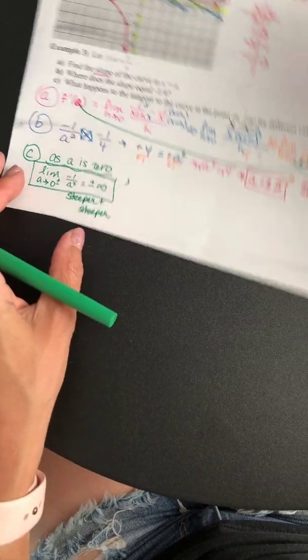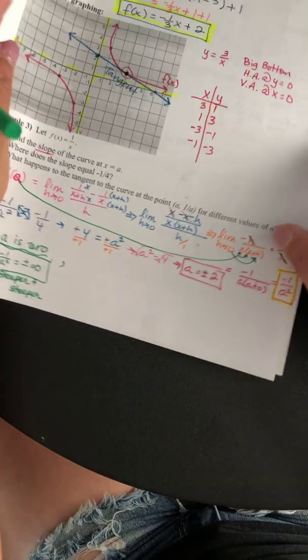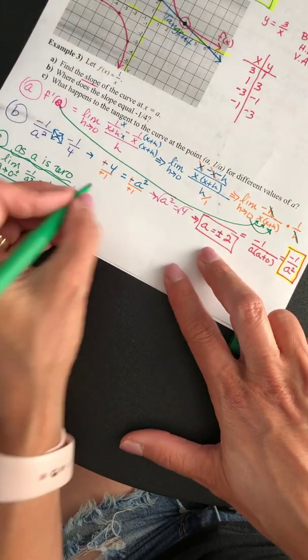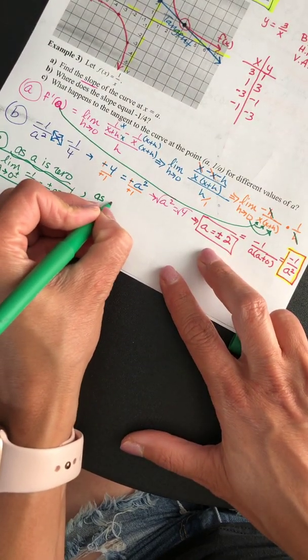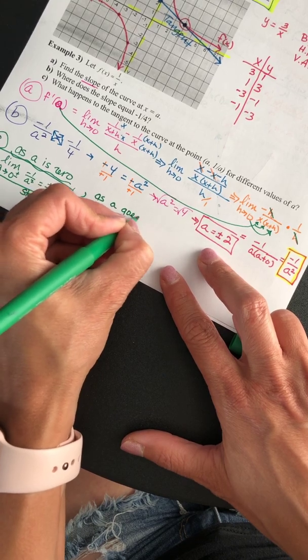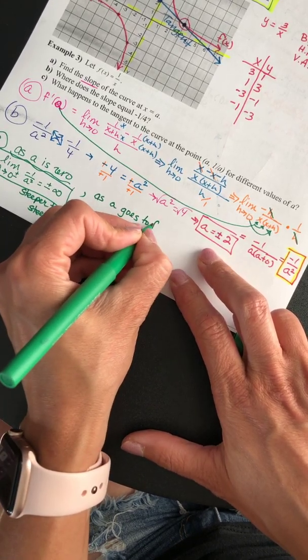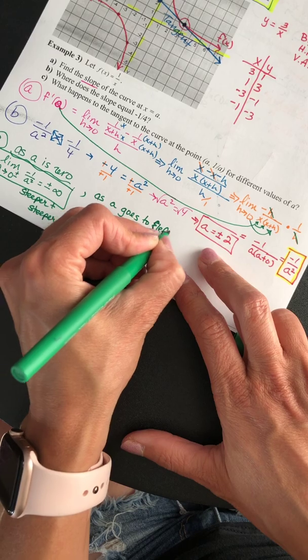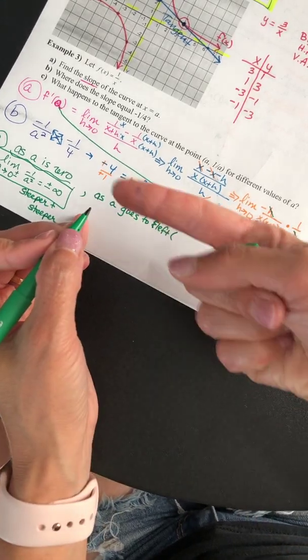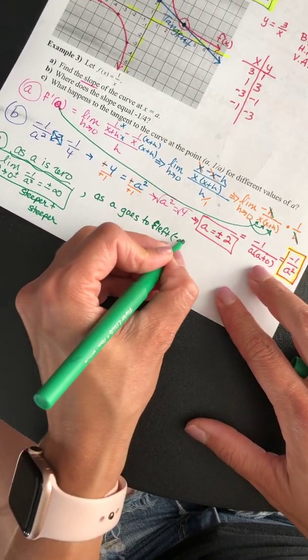Okay. Another point that we should try is as the graph goes to the left. That covers a pretty wide expanse. When we're going to the left on a graph, we're going to negative infinity.